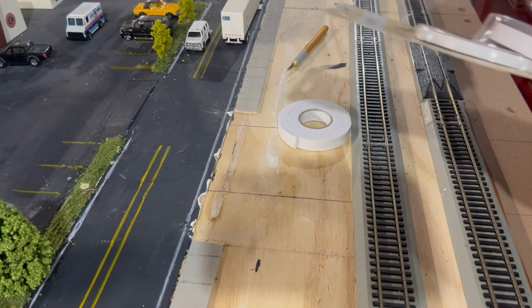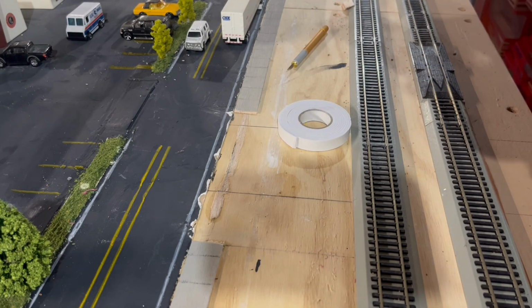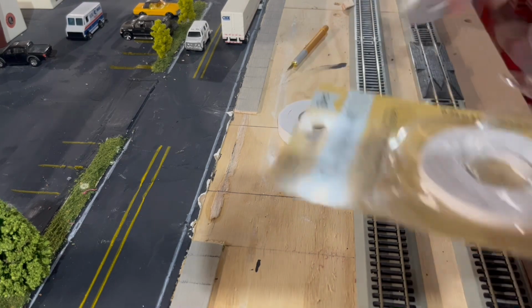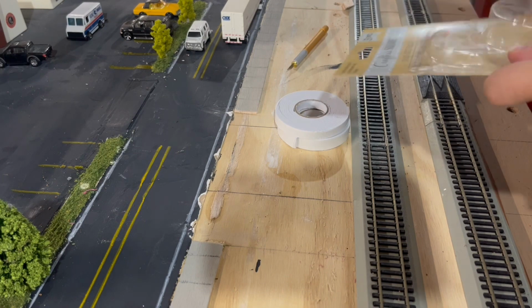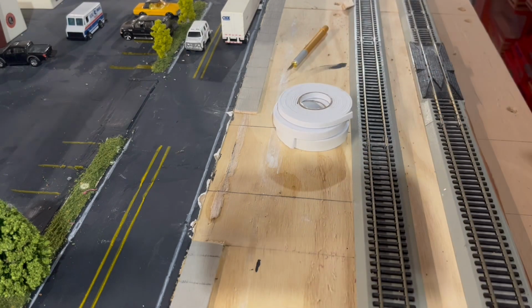Painter's tape or masking tape also works. I've just found that this stuff works a little better because it is a thicker barrier between where you don't want the plaster to be and where you do want the plaster to be.